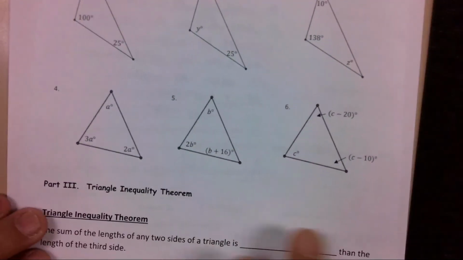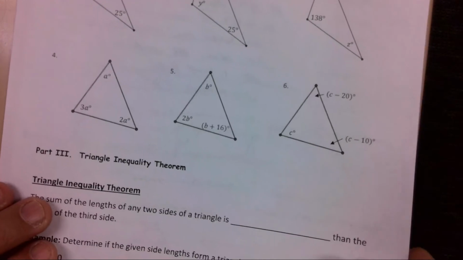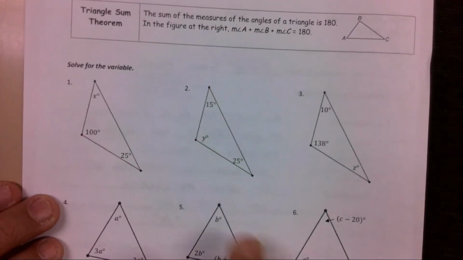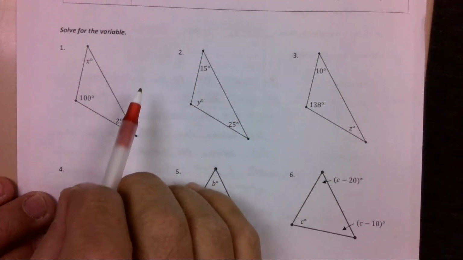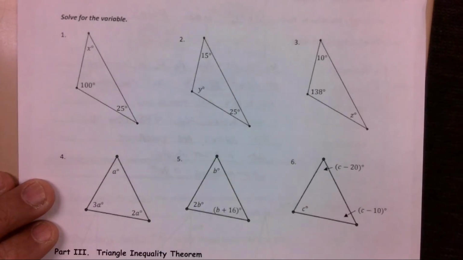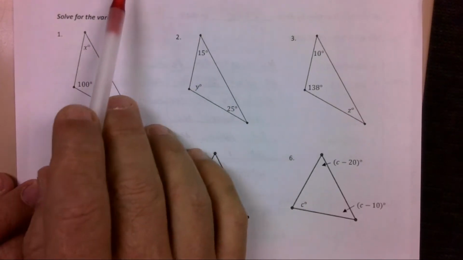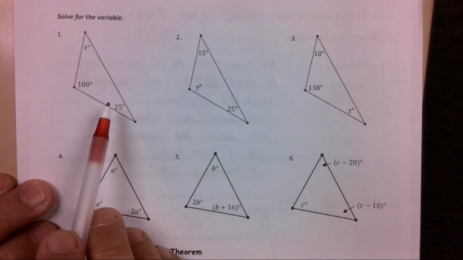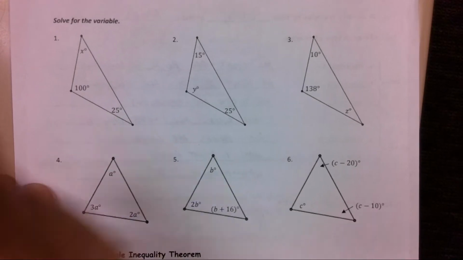All right, there's page 1 of your study guide. Page 2. For numbers 1, 2, and 3, where you give us two of the angles and you want the third angle, I think it's easiest to add up the two that you know and subtract from 180. Or you can just take 180 minus 100, and then minus 25. But I'm going to just add up the two that I know.